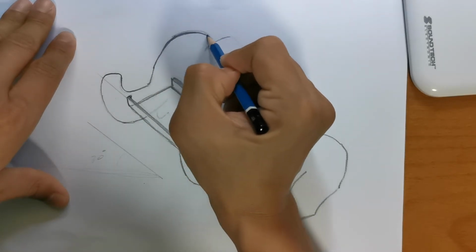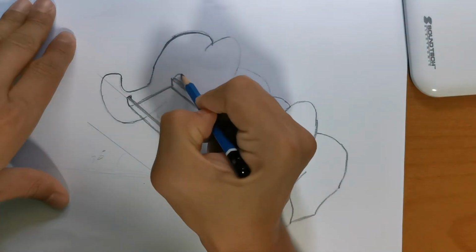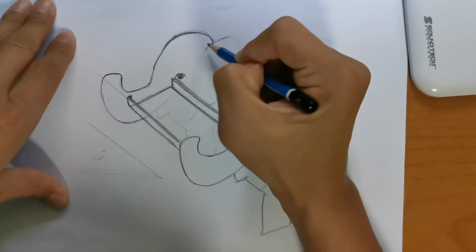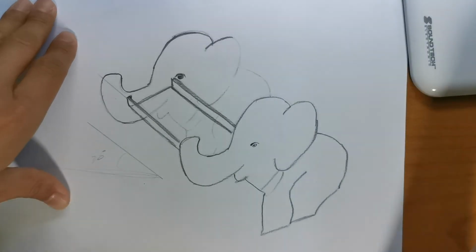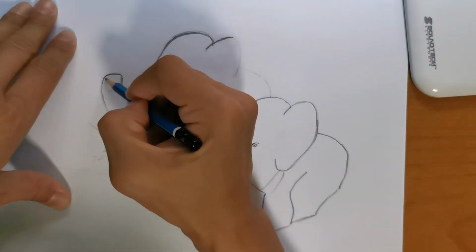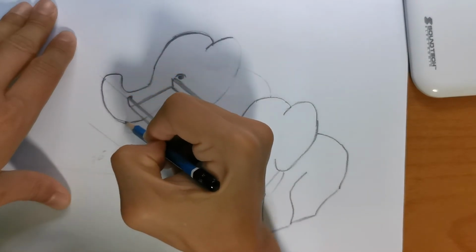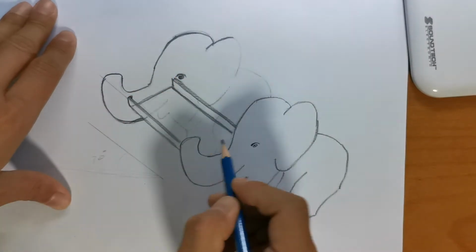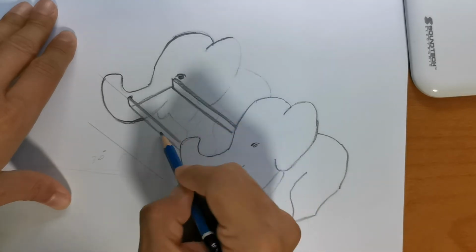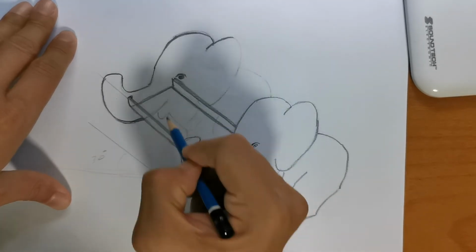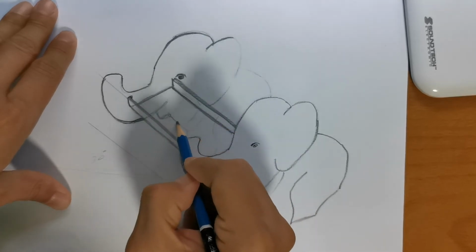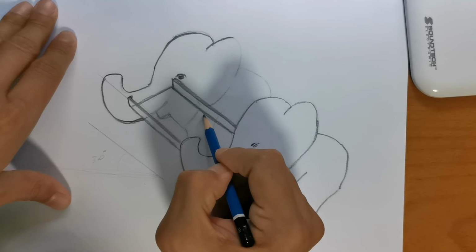So I can darken this one. I have an eye down here. Okay, the lines behind, perhaps the line behind this tray, I'm not going to darken it too much, because this tray can be a transparent, translucent one.